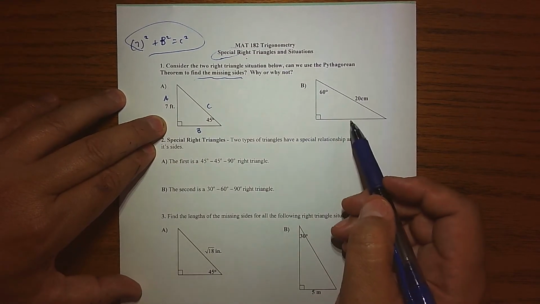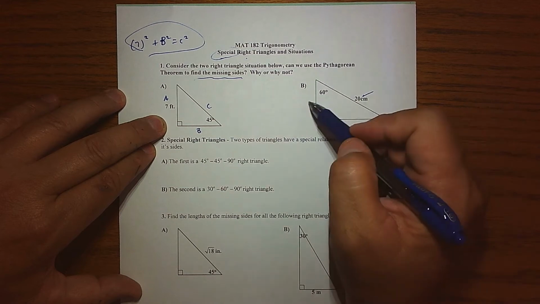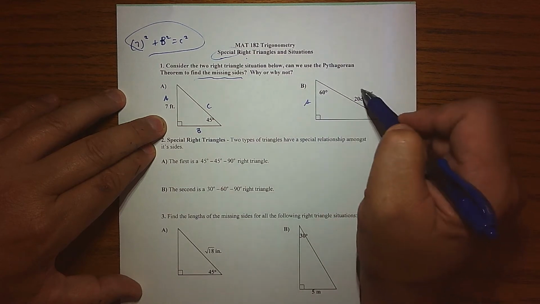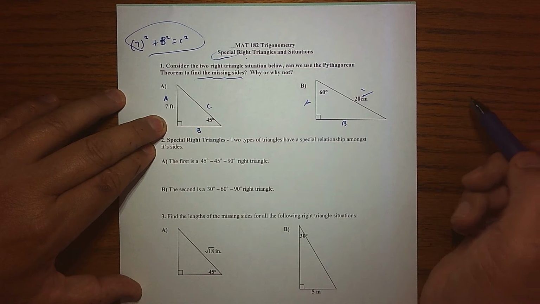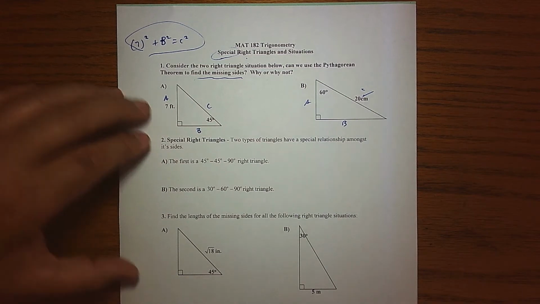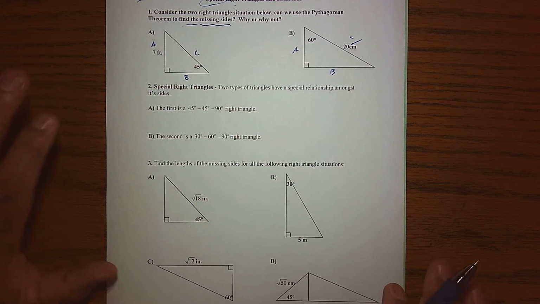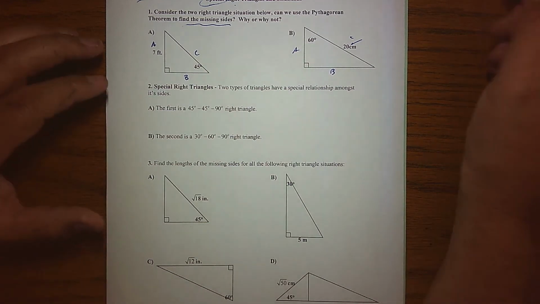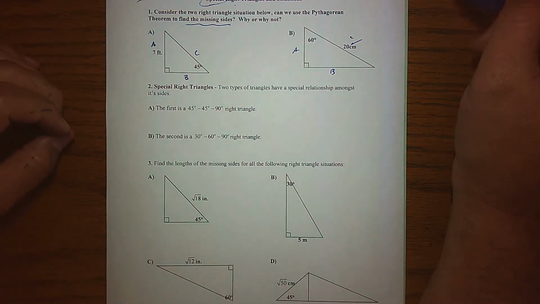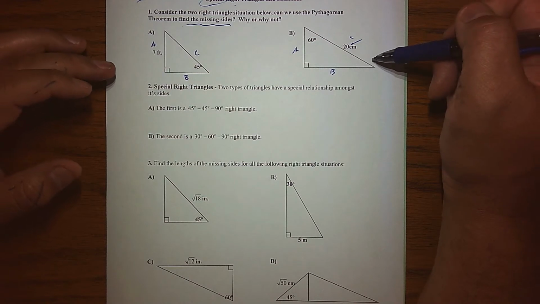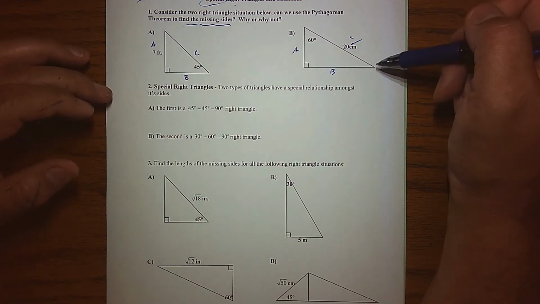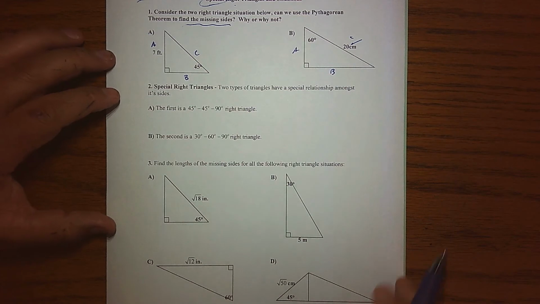Same thing would happen here, right? We're only given C and we don't know A and B. So again, we would be stuck using the Pythagorean theorem. So the Pythagorean theorem is kind of no good here, right? Even though it still applies, it's not very helpful here because we have two unknowns. So it turns out though that these triangles are very special. Let me talk about each one and then we'll go back and solve them.